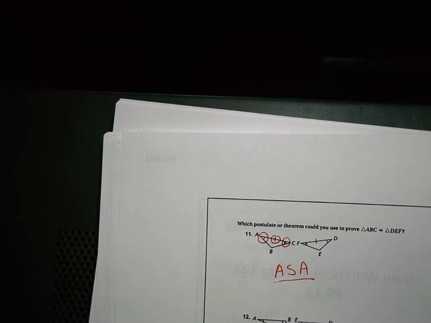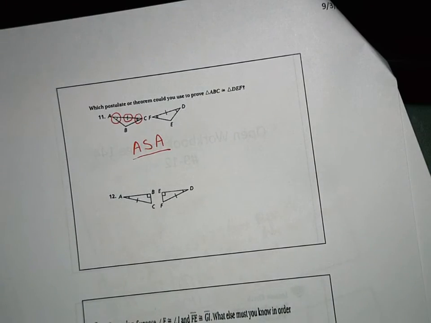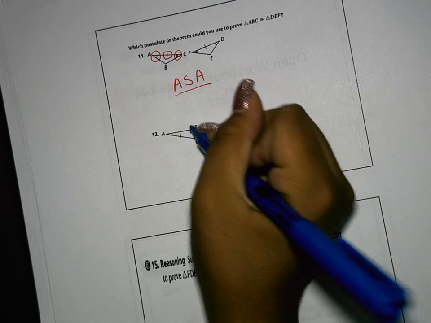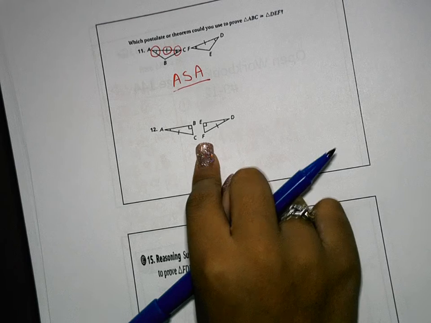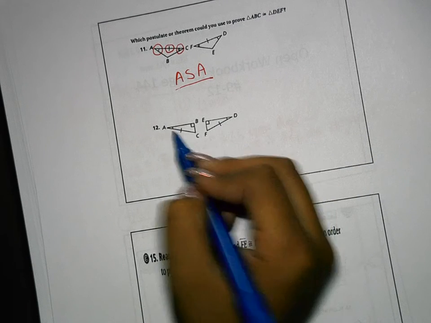Okay, Holly, come up and do number 12. And then we're also going to do 15. Would you go BAC? You only have to state, like, is it angle side angle?